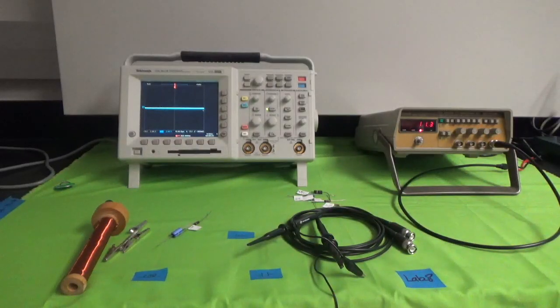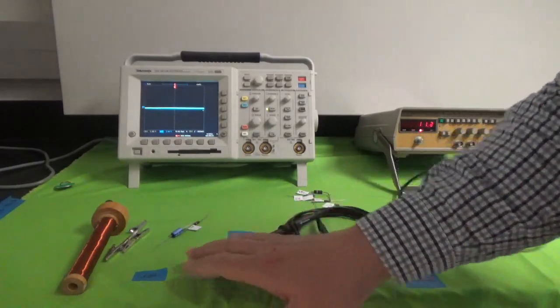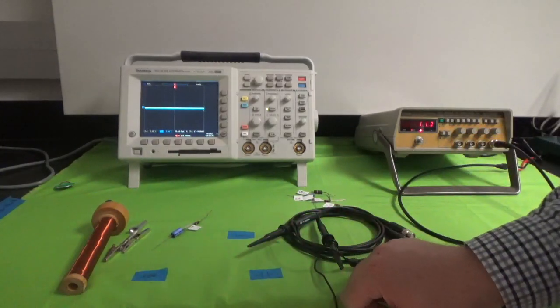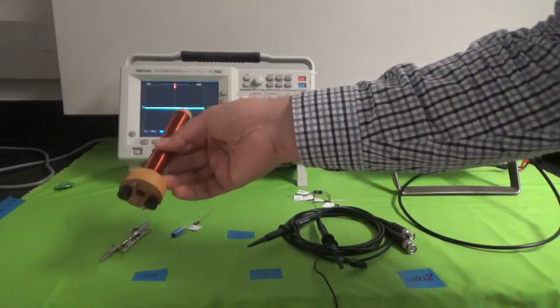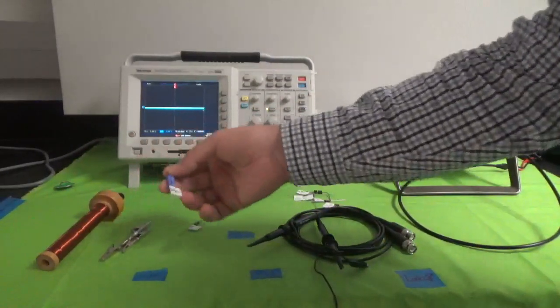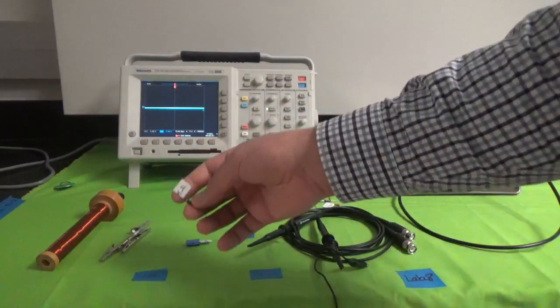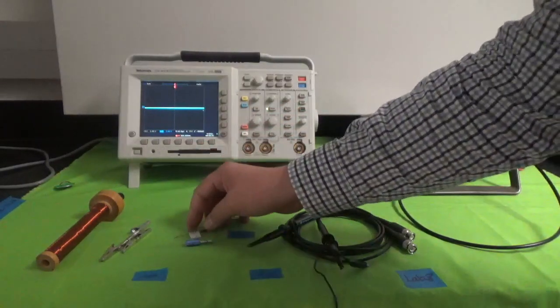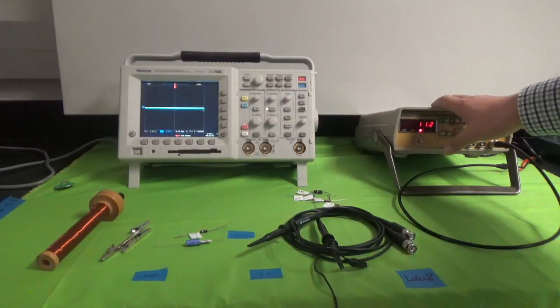So now we can see all of the equipment that we need for today's experiment. We need this coil right here. It can work as inductor. We have capacitor right here. We have resistance. This resistance is 1 mega ohm. We need the oscilloscope, of course, and we need the function generator.